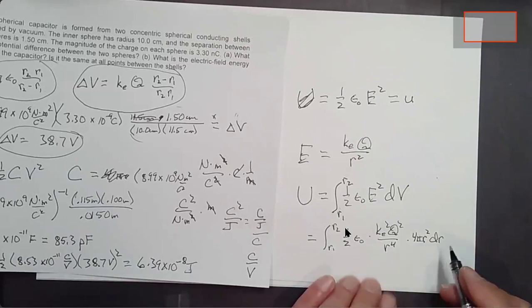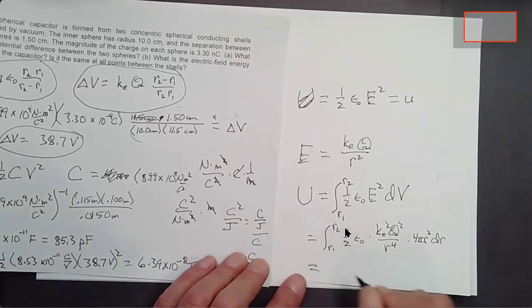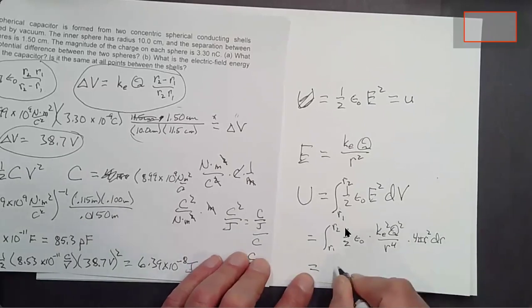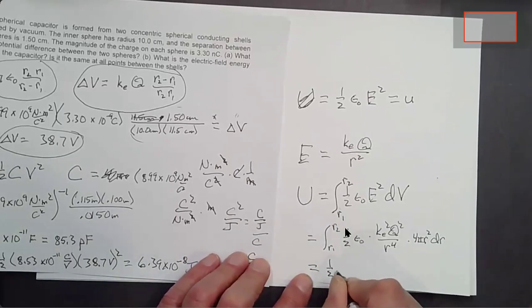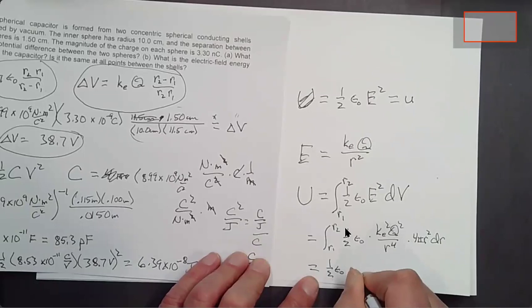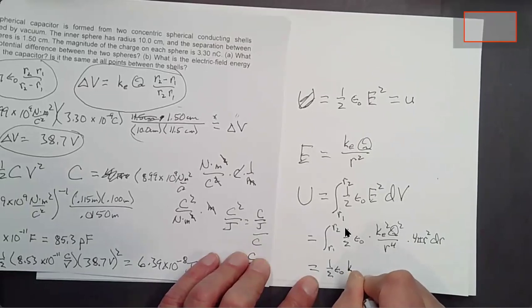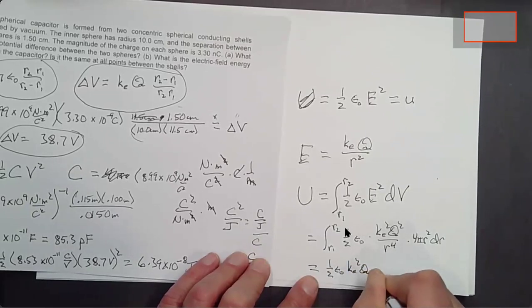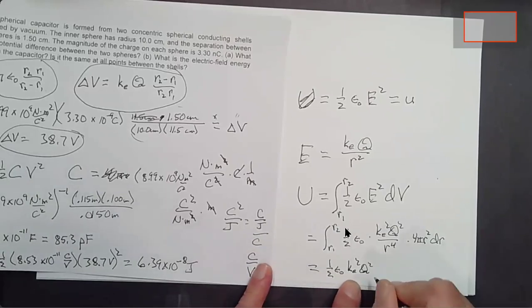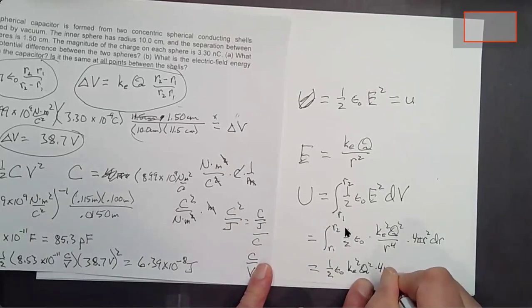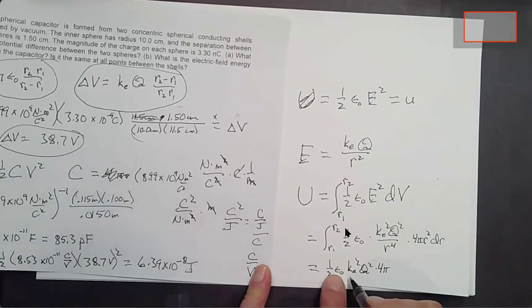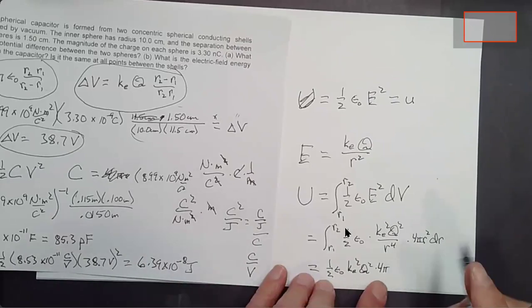considering at this time. So when you pull all the constants out that you can, you'd have 1/2 epsilon naught k sub e squared q squared, and then, oops, and a 4 pi as well. Oh, actually, we've got a 4 pi epsilon naught here, which is 1 over k sub e, so we'll end up with a single k sub e. That's good.